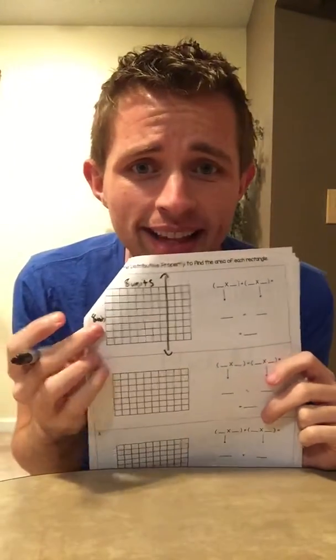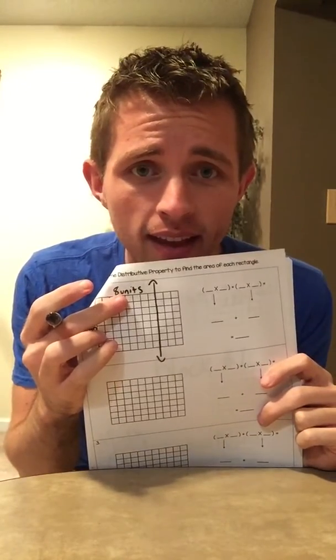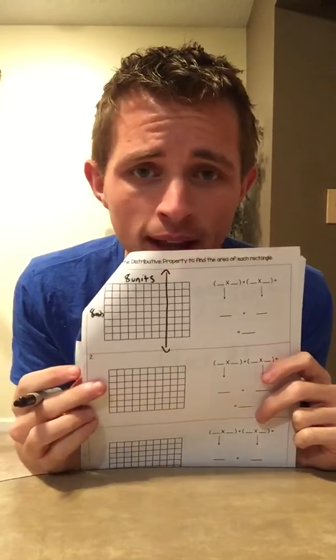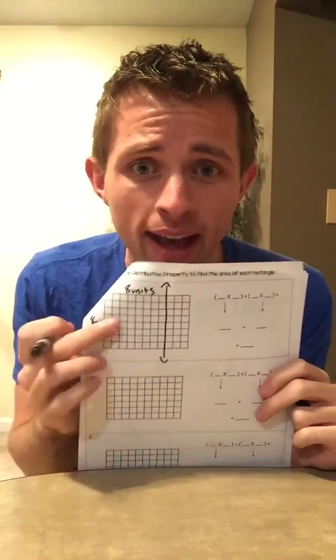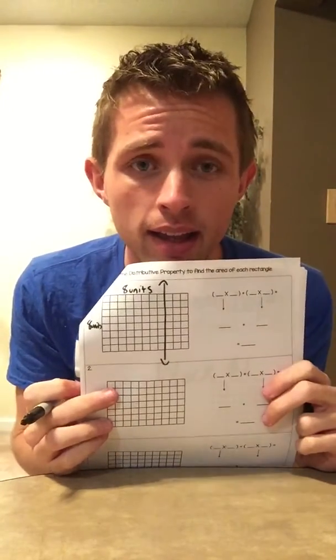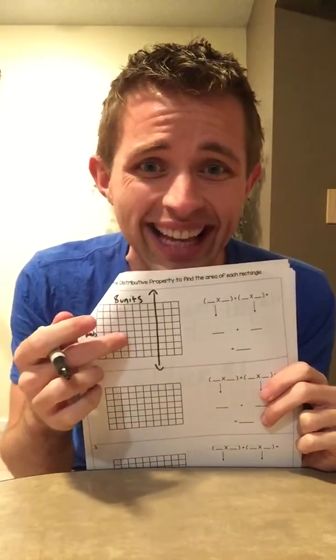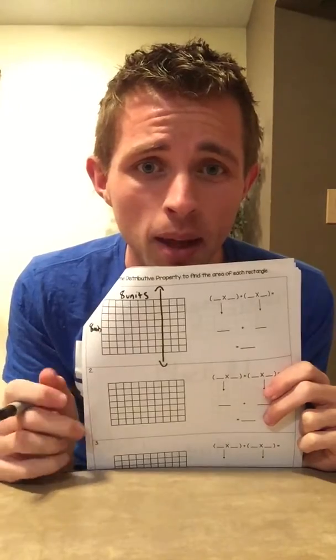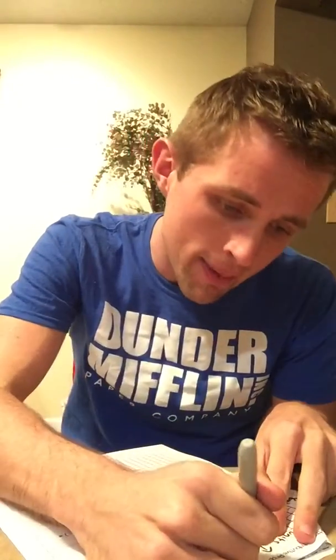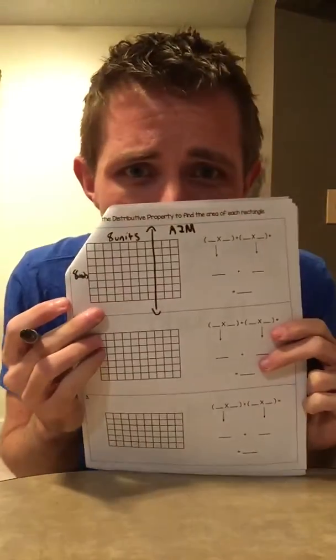I have the length and I have the width of one shape. So what can I do now? I can find the area of this shape. What is area? Length times width. Area takes place on the inside, so we multiply. Remember AIM. Area takes place on the inside, so we multiply.